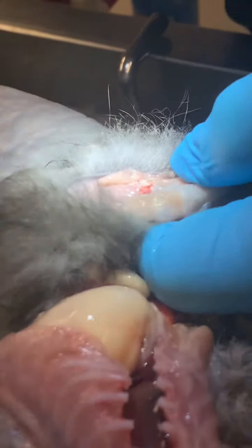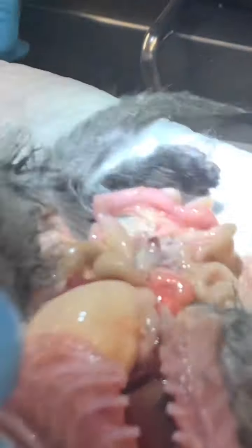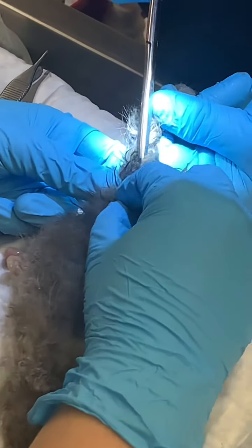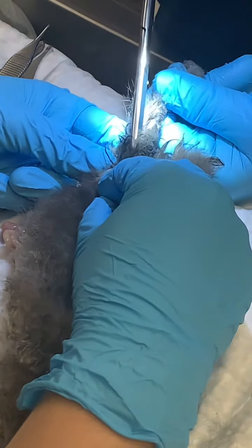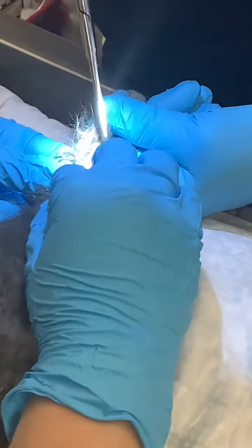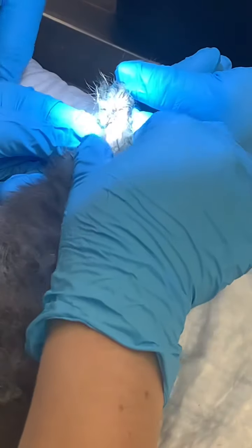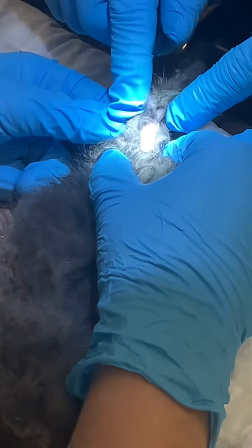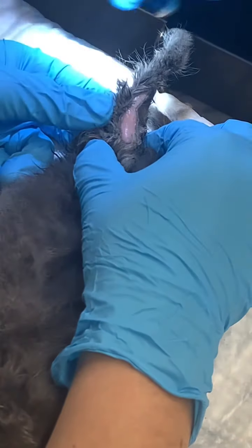Let's go the other side. It should be right back there though. There's his knee. So it should be right in there.